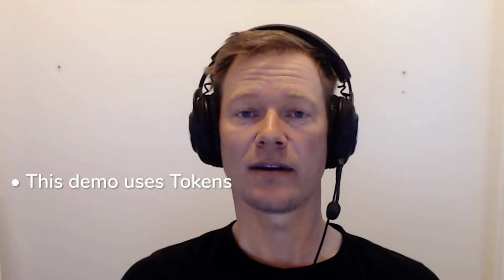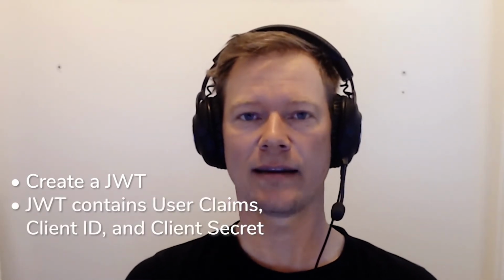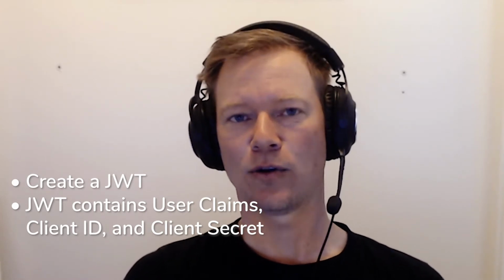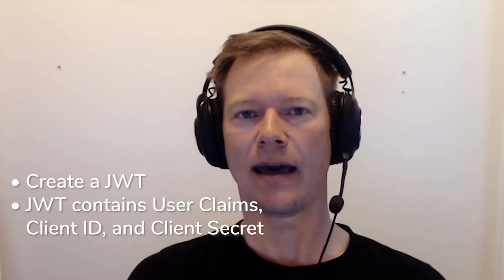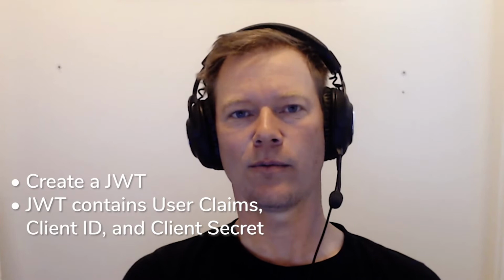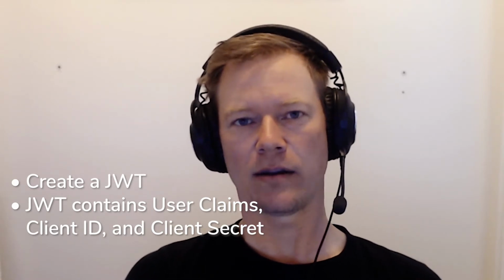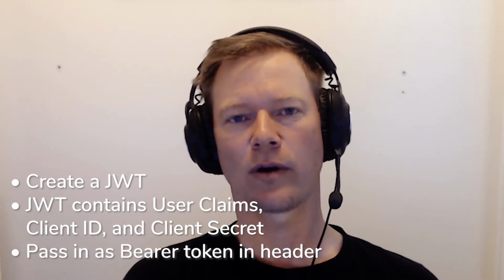So token-based authentication is where you create a JWT, which is a token containing user claims such as user ID, username, email, and so on. And you also have to specify the Weavy authentication client ID and sign the token with the Weavy authentication client secret. When you have this token, you need to pass it in as a bearer token to each request you do to the Weavy API.